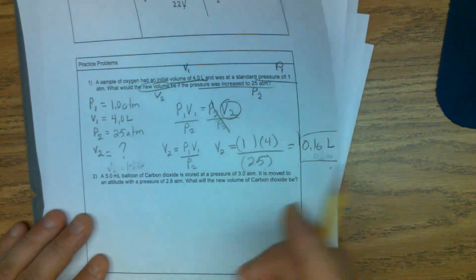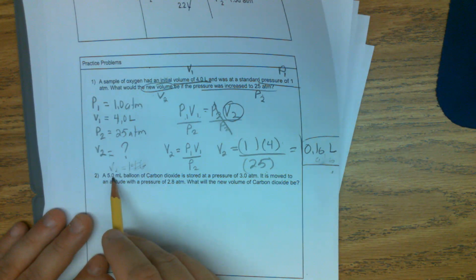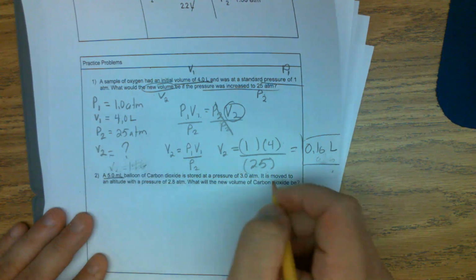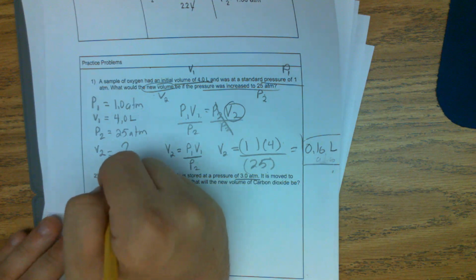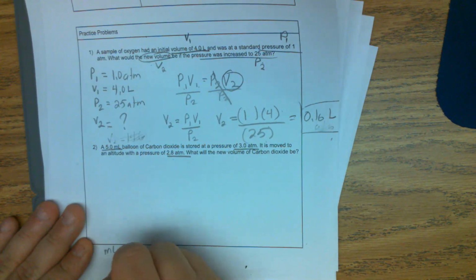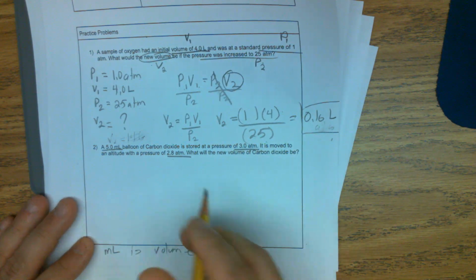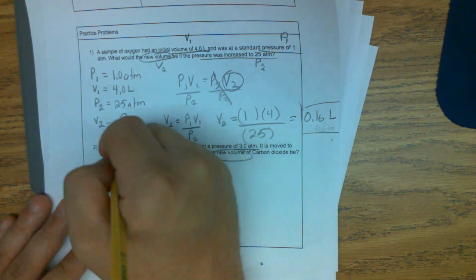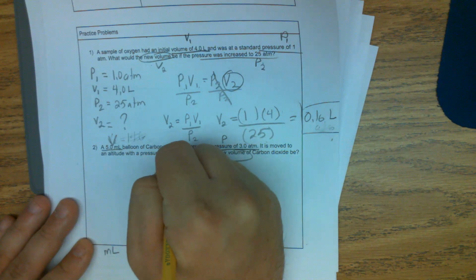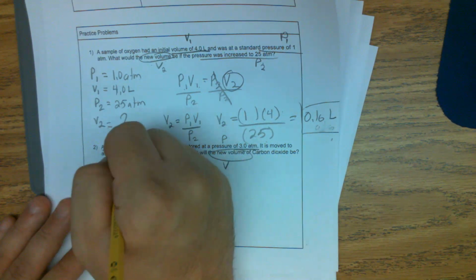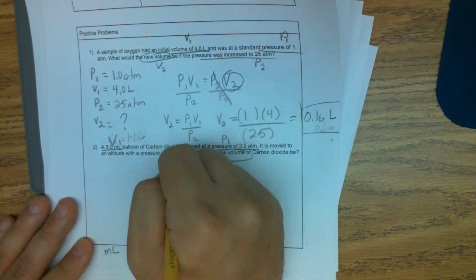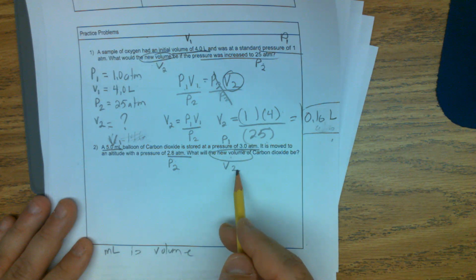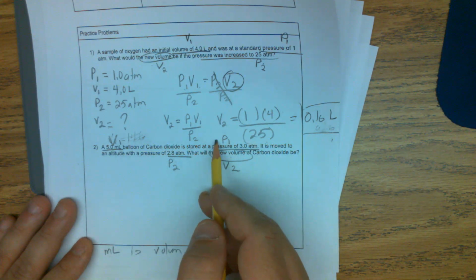All right, let's look at the next one. Here we have our next one. We have milliliters and atmosphere. So milliliters, atmosphere, milliliters. So remember, milliliters is volume. So volume, pressure, pressure, they're asking for volume. So volume, pressure, pressure, volume. This is the starting one, V1, P1. This is the final one, V2, P2. So new volume means final one, starting volume, starting pressure.